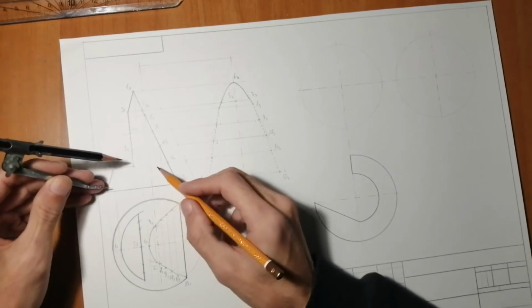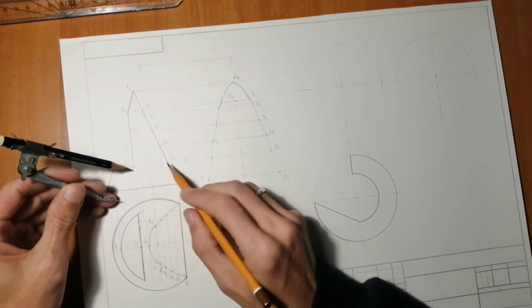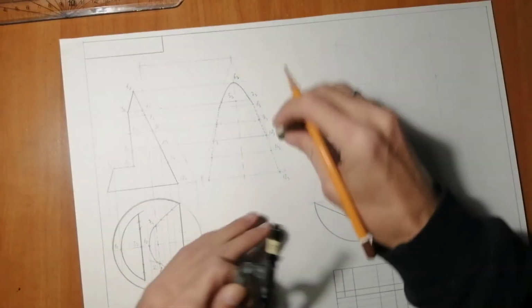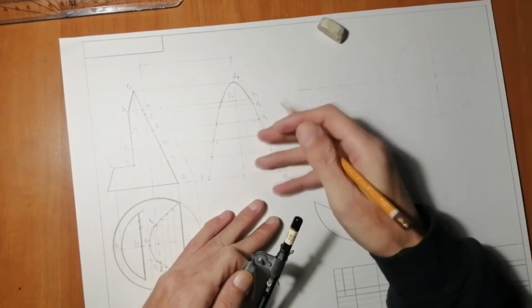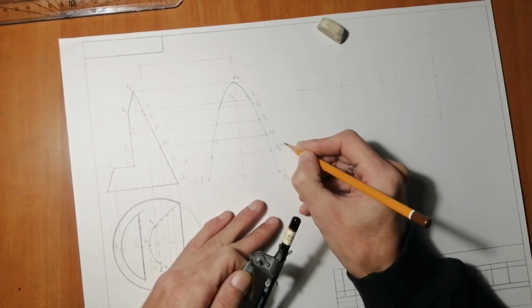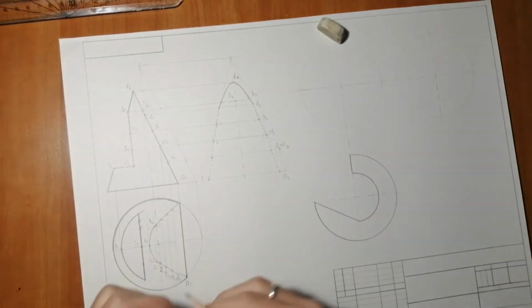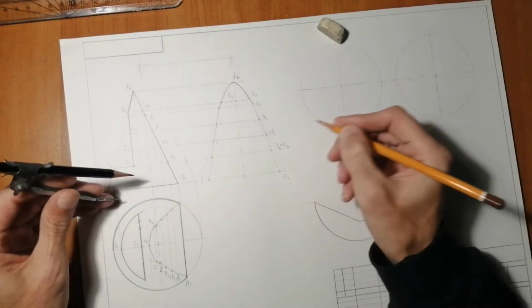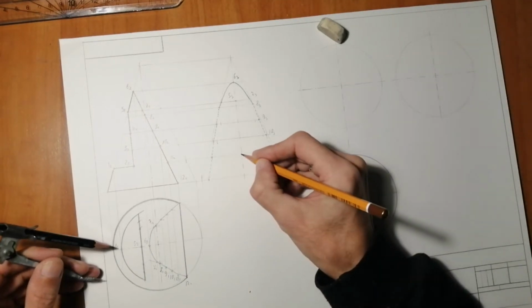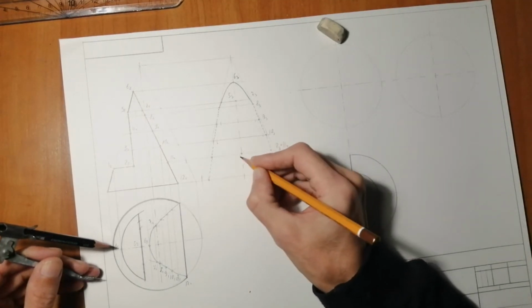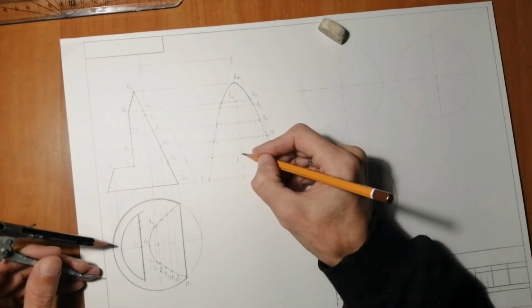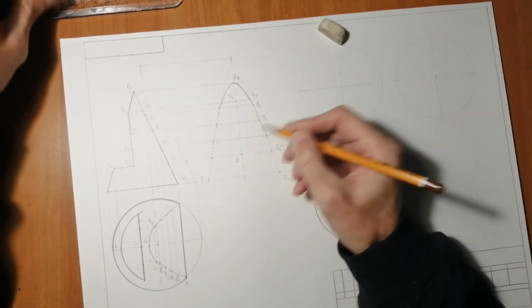These points 2 determine 11-3, and 1-3 is located on the axis.